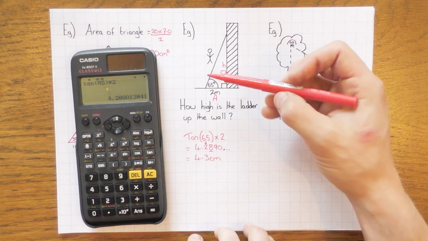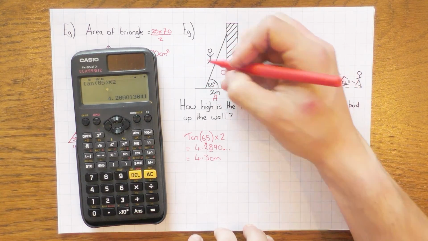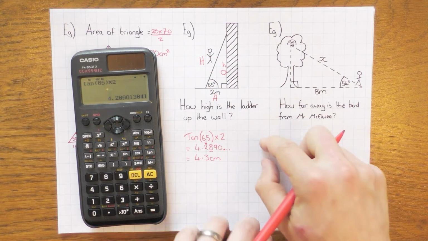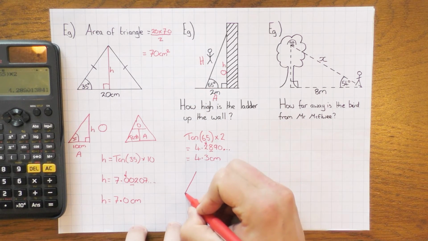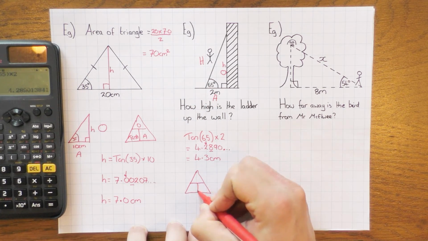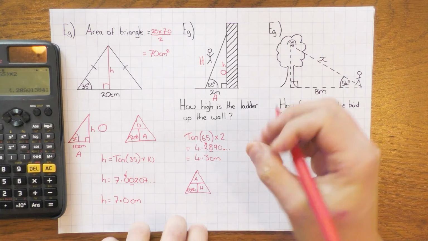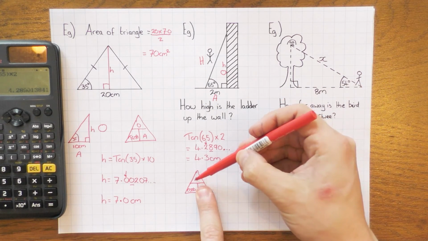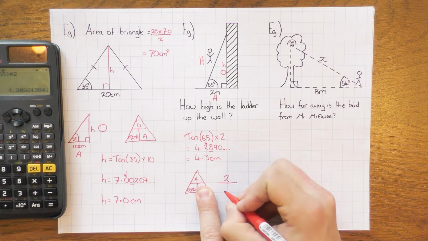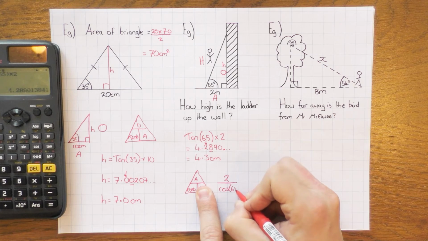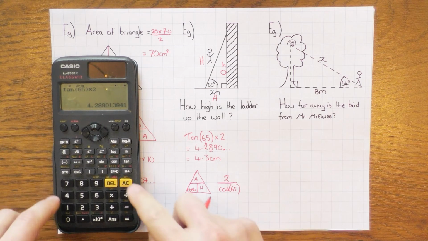Of course, what they could have asked is, what is the length of the ladder? In which case, exactly the same thing. This side will still be the adjacent, but the ladder will be the hypotenuse, in which case you'll have the adjacent and the hypotenuse, which means we'll be using the old cos. So cos theta A and H, and if you want the hypotenuse, we'll be doing the adjacent divided by cos theta, so it would be 2 divided by cos 65.